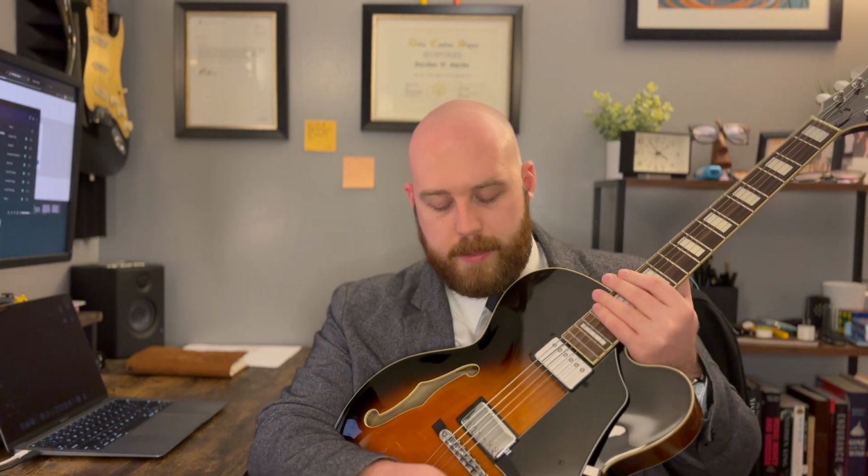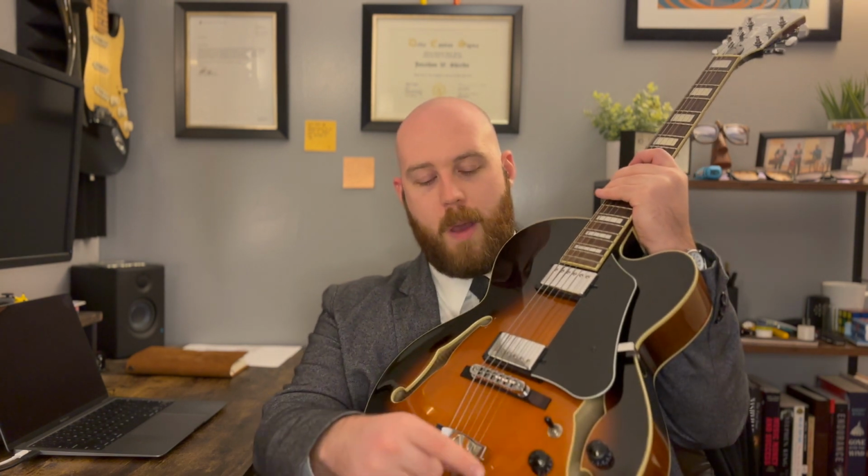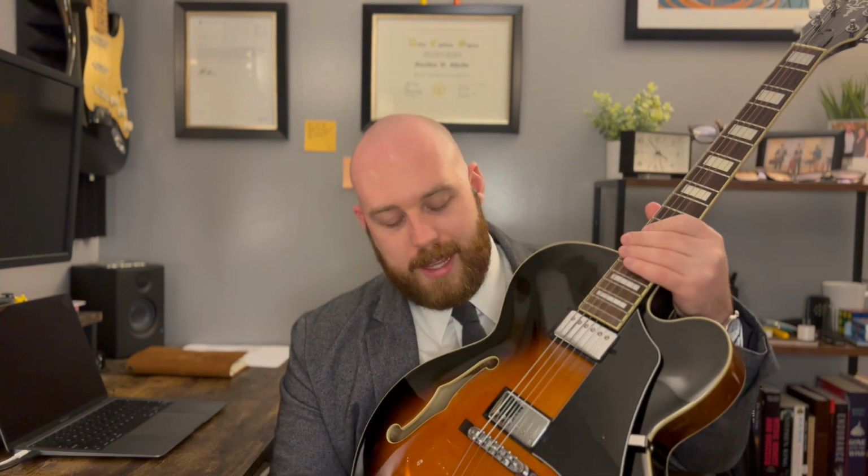Now, all of these knobs and switches differ from guitar to guitar, but in general, a switch like this is selecting whatever pickup you want. And then there's usually a volume knob. I have two pickups here, and that's why there's two sets. You have a volume knob and a tone knob, and it doesn't really matter unless you have one. So that's where that comes in.